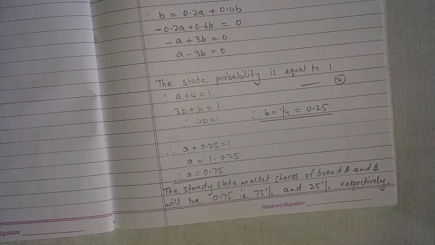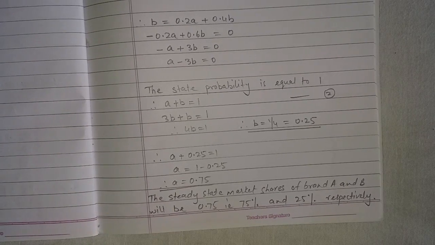This gives you the final solution for a steady state problem.